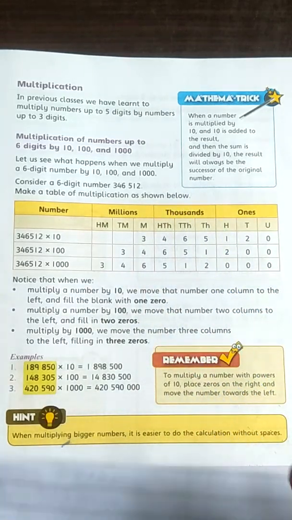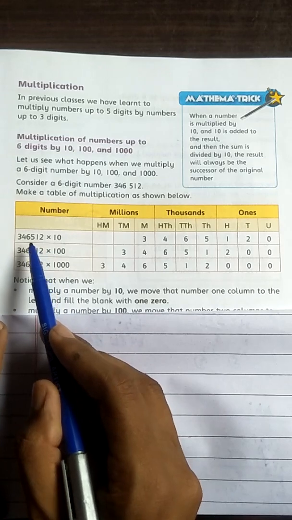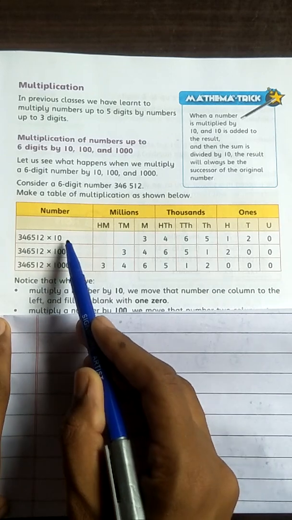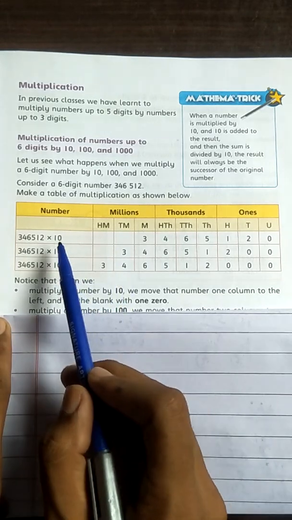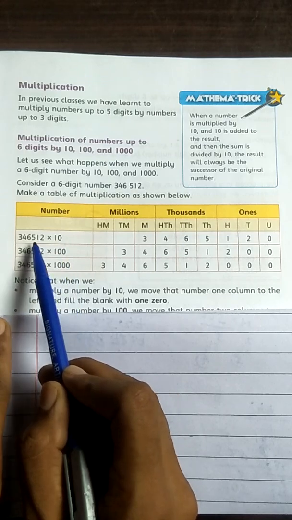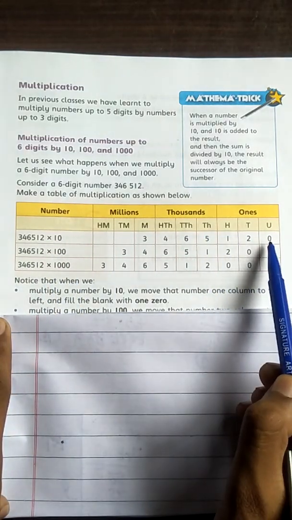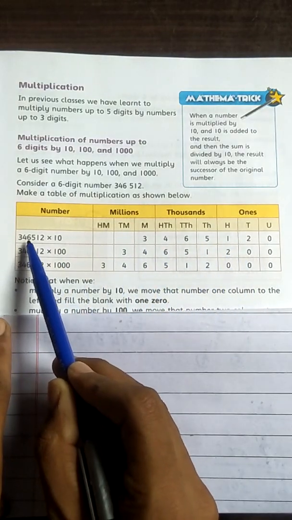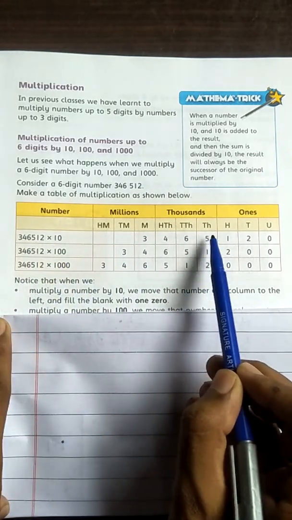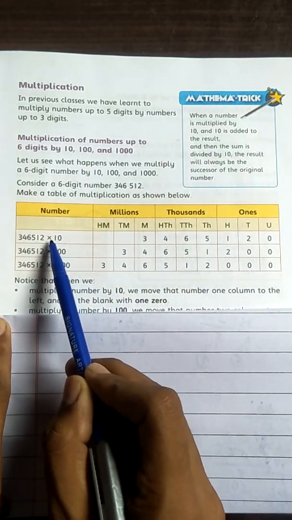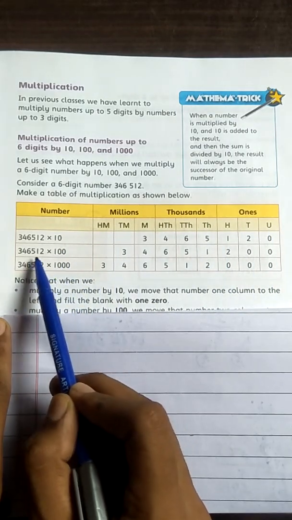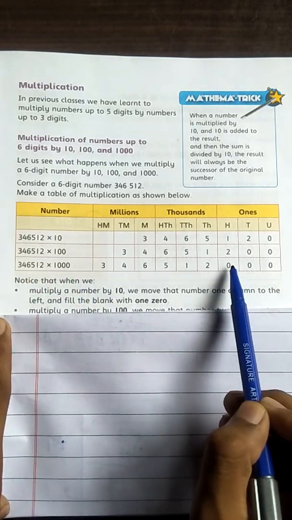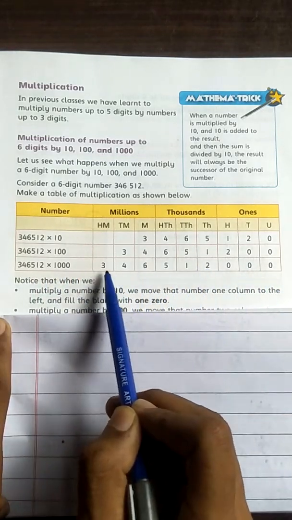If you observe, here the same number is multiplied with 10, 100 and 1000. When we multiply this number with 10, just put a 0 at the end. All the other digits are the same, like 346, 346, 512, 512. When we multiply with 10, just put 1 zero at the end. When we multiply with 100, just put 2 zeros at the end. When we multiply with 1000, just put 3 zeros at the end, but the other digits are the same.